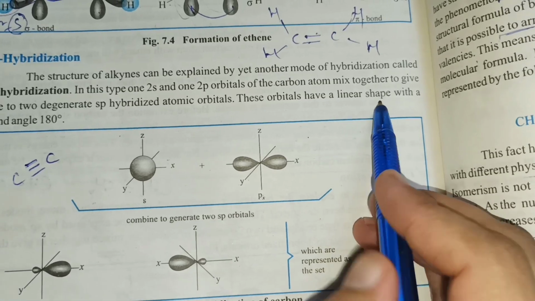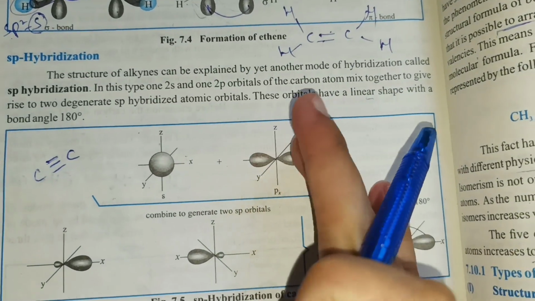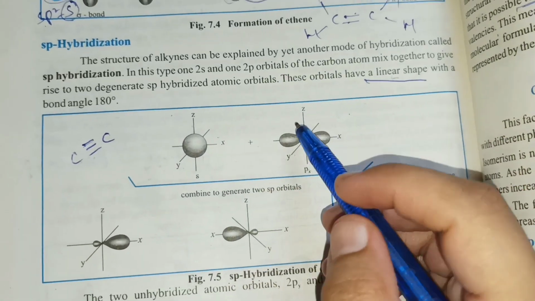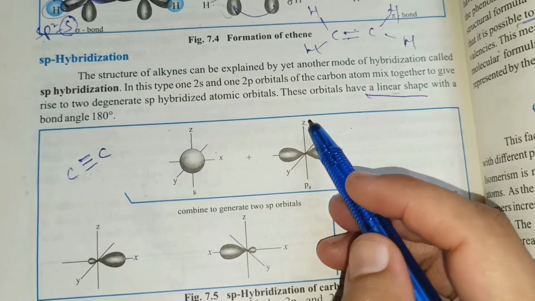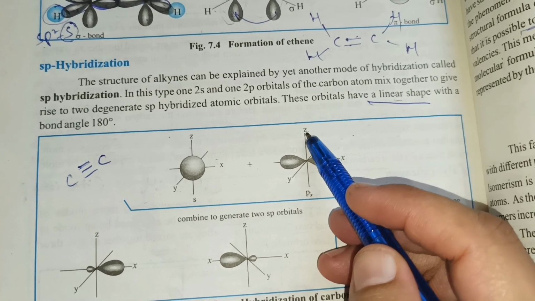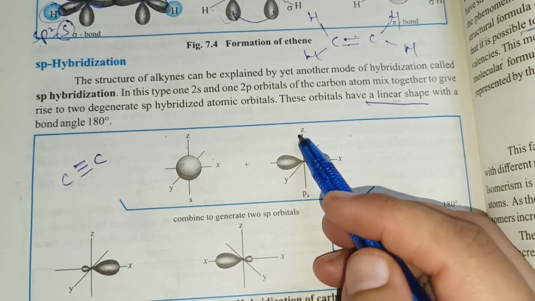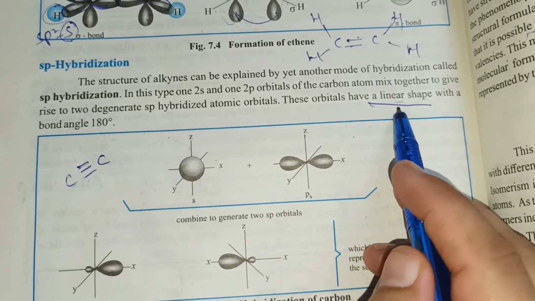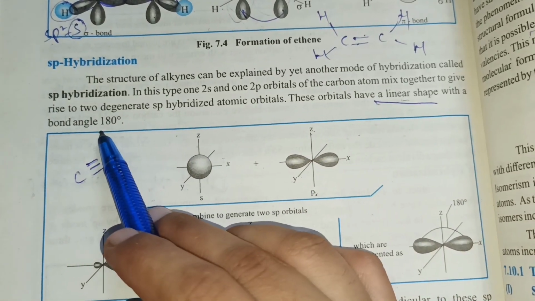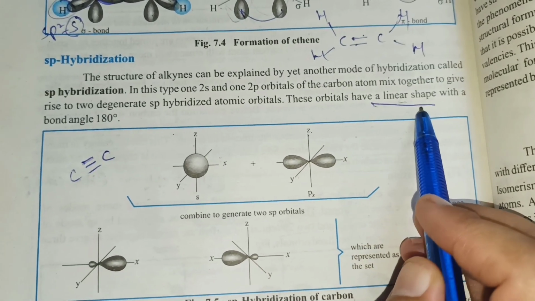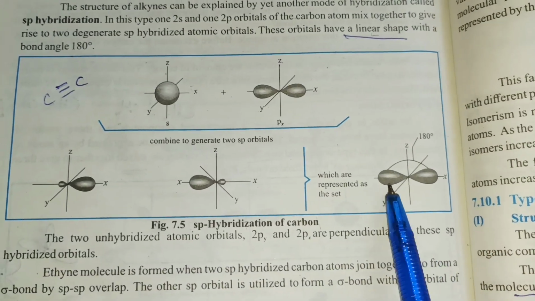These orbitals have a linear shape. Students, I have discussed that in hybridization you have to mention the ground state electronic configuration, the excited state electronic configuration, and then the shape and the bond angle of the orbitals. So in this case, the orbitals have a linear shape.